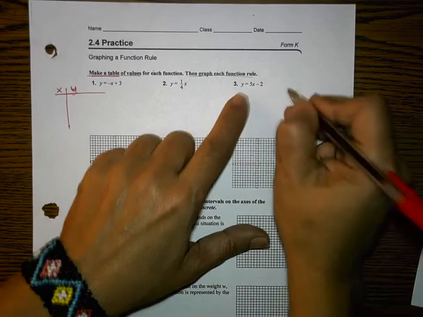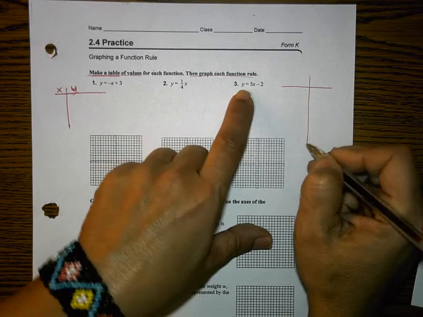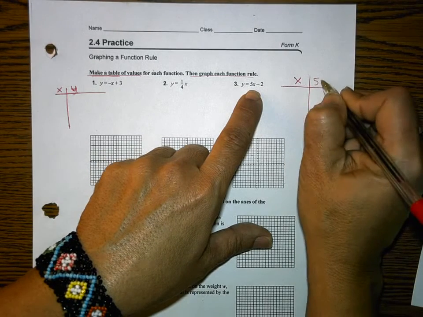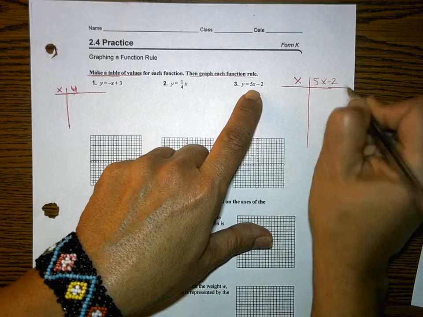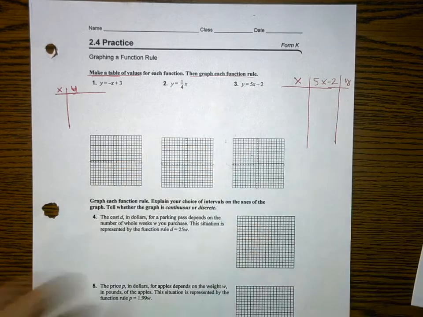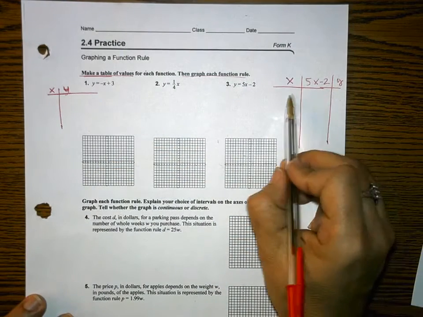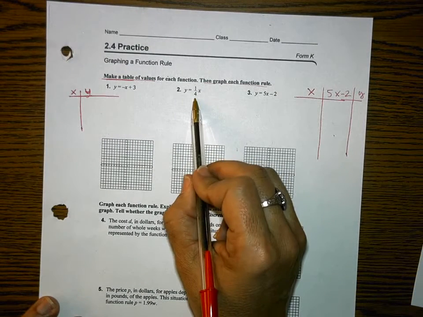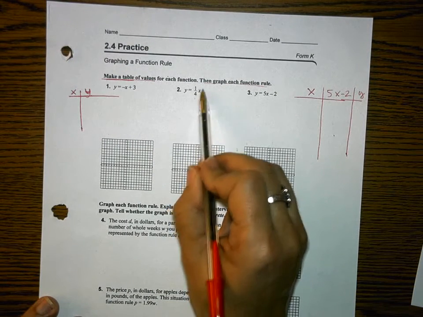Again, you're going to create an x and y table right here. You get to pick the x's, multiply 5 times that x value minus 2, and you're going to get your y values. Okay? This one is easy. You can pick any value of x you want. Sometimes you have to strategically pick something that makes fraction multiplication easier.